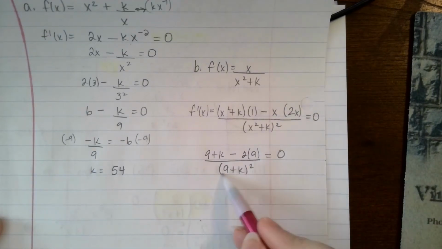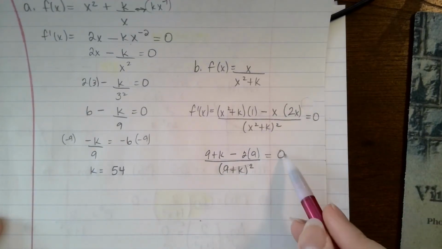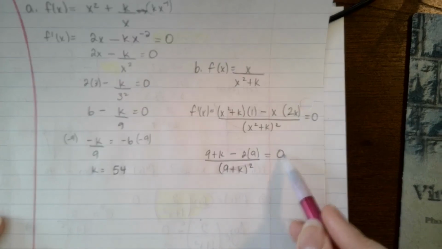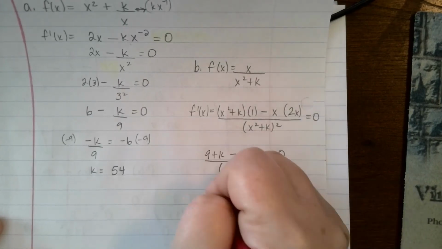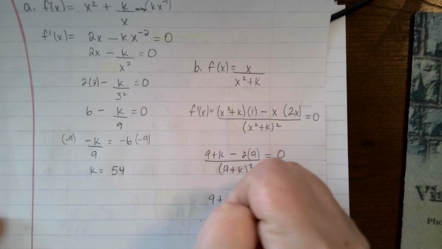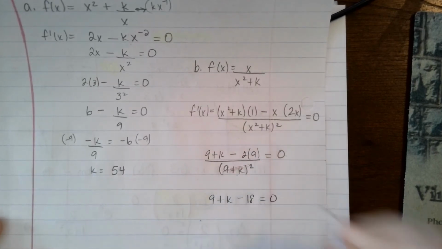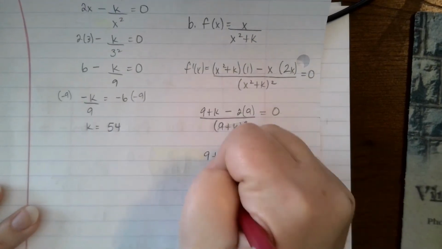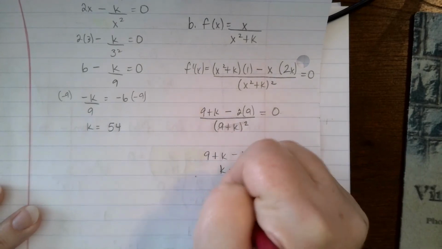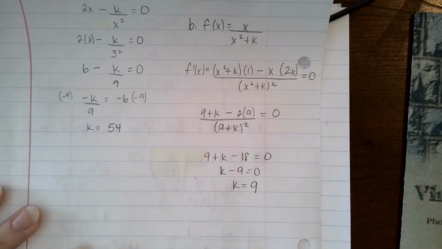Now, do we care about this denominator at all? Nope, because it's going to equal 0 when you multiply it. So we have 9 plus k minus 18 equals 0, or k minus 9 equals 0. So k equals 9.